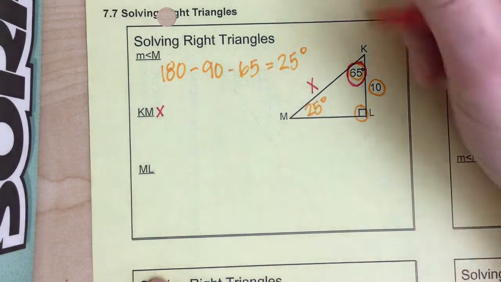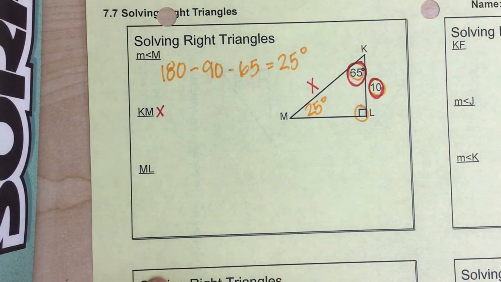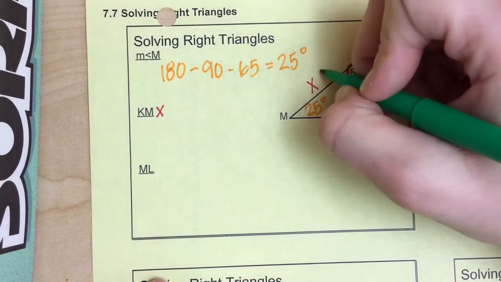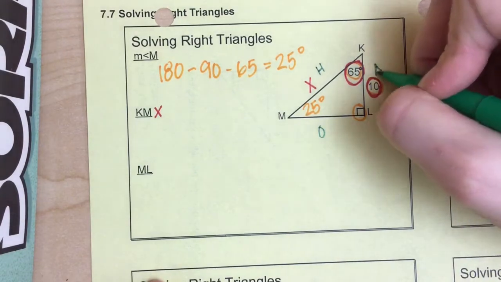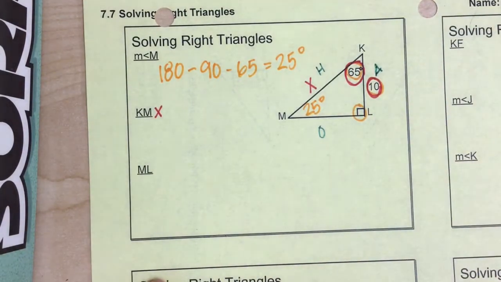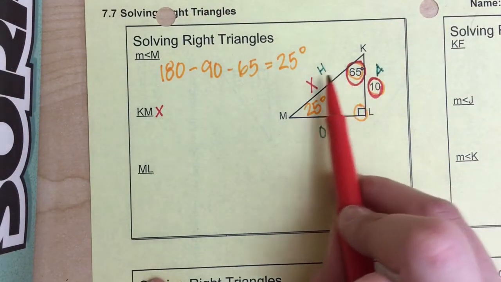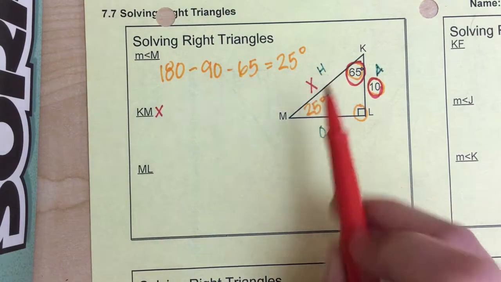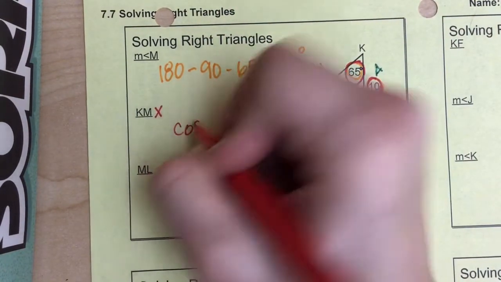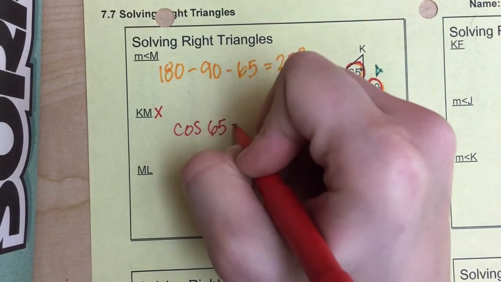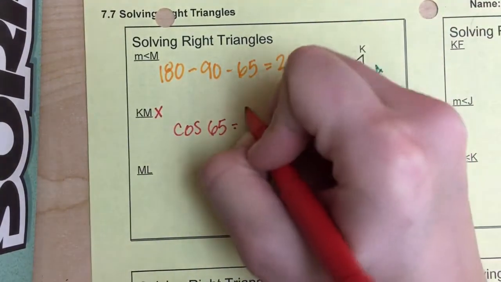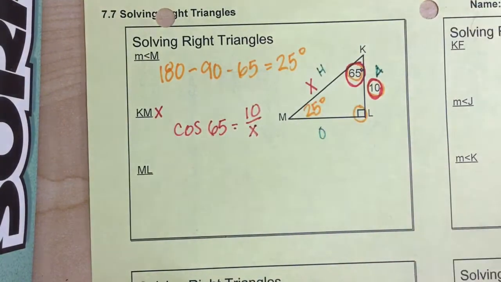I'm going to use X, and I'm going to use 10 to make my trig function. In relation to 65, I have my hypotenuse right here, I have my opposite right here, and I have my adjacent right here. So if we're looking at what I have, adjacent and hypotenuse, I'm going to use cosine. My angle goes next, and then adjacent over hypotenuse is 10 over X.